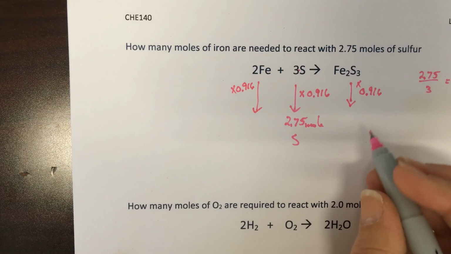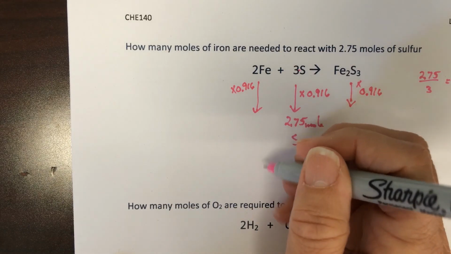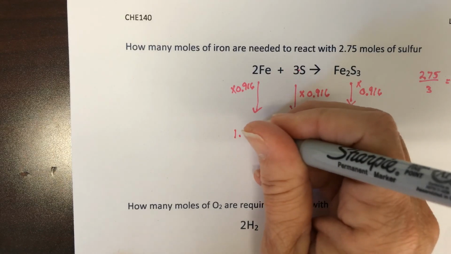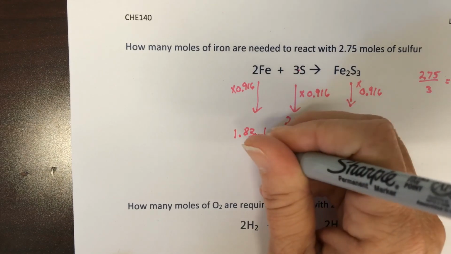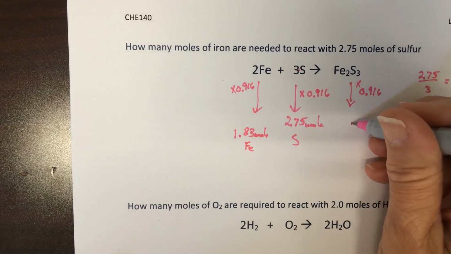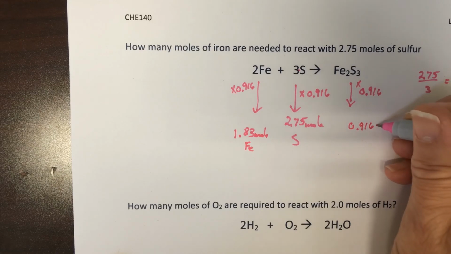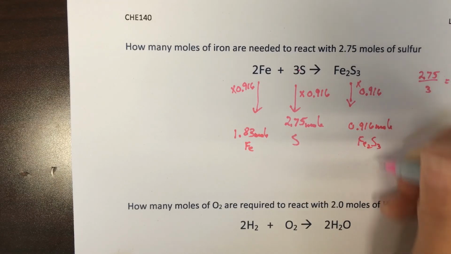The question asks how many moles of iron, so that's the one we're interested in, and it ends up being 1.83 moles of iron. And we're going to make 0.916 moles of our iron sulfide.